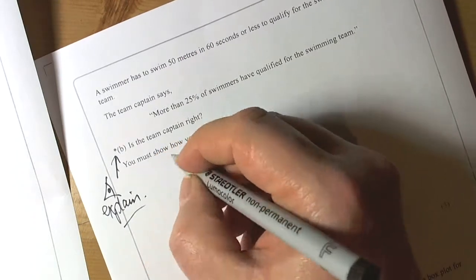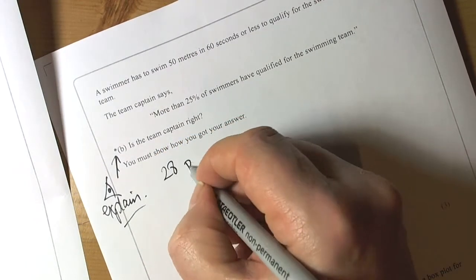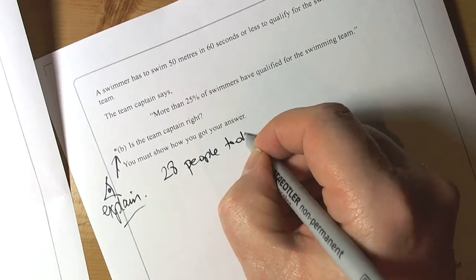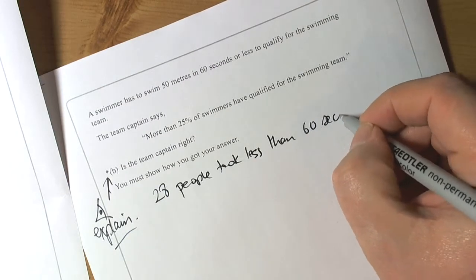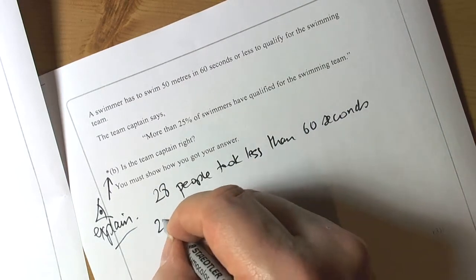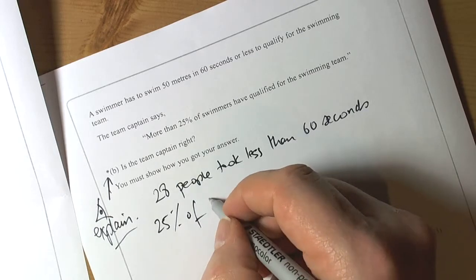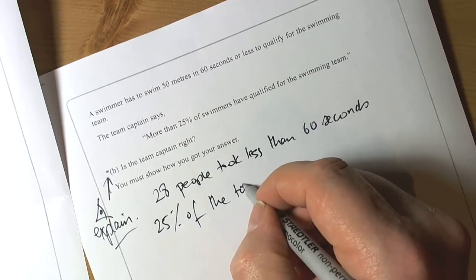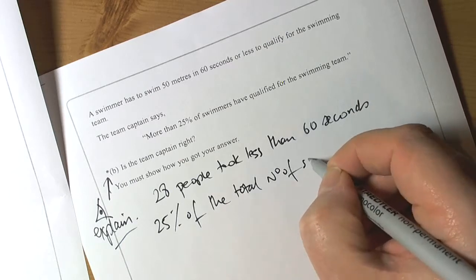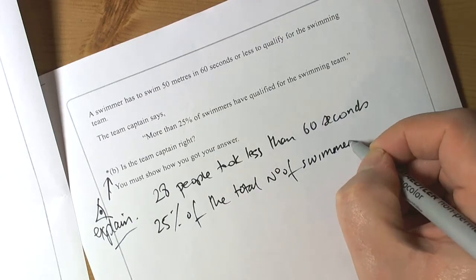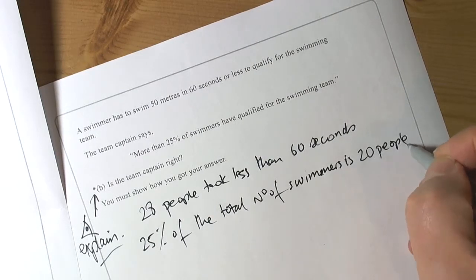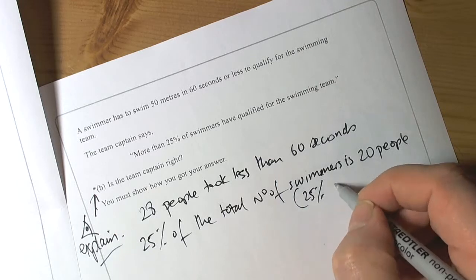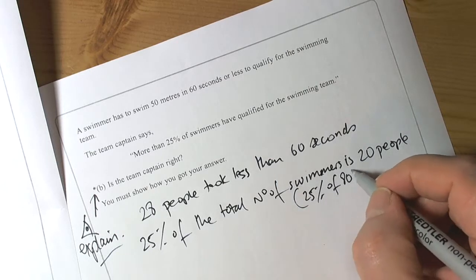So when we go to this question then, all we have to do is say 28 people took less than 60 seconds. 25% of the total number of swimmers is 20. There was 80 people altogether, so 25% of 80.